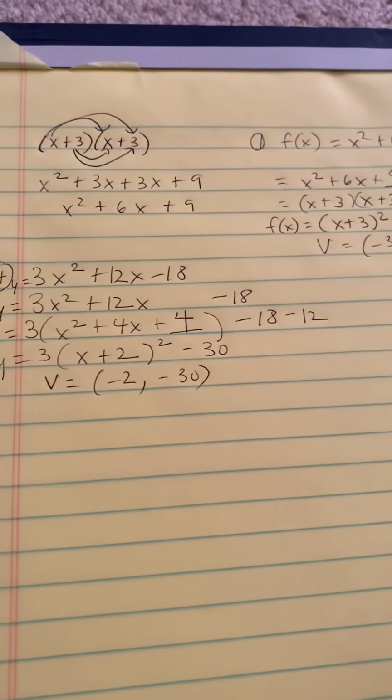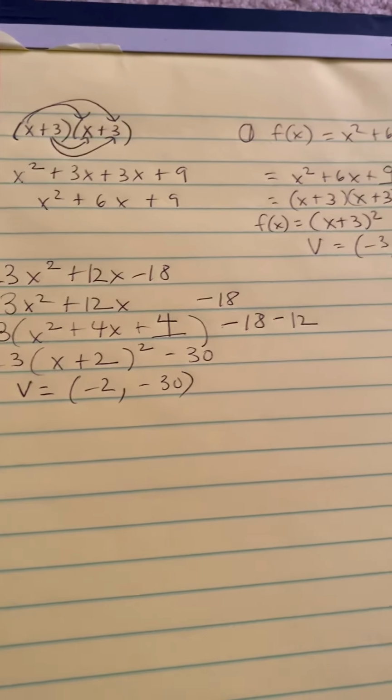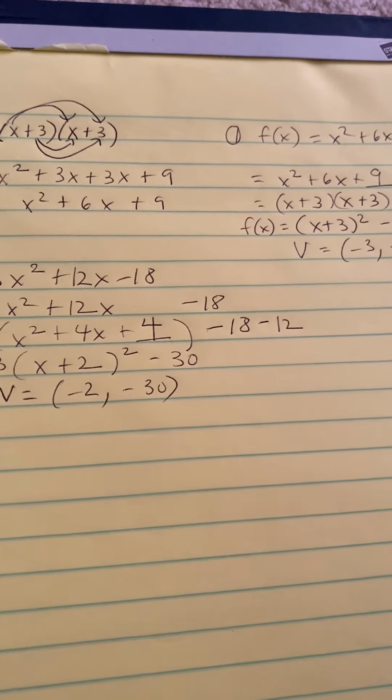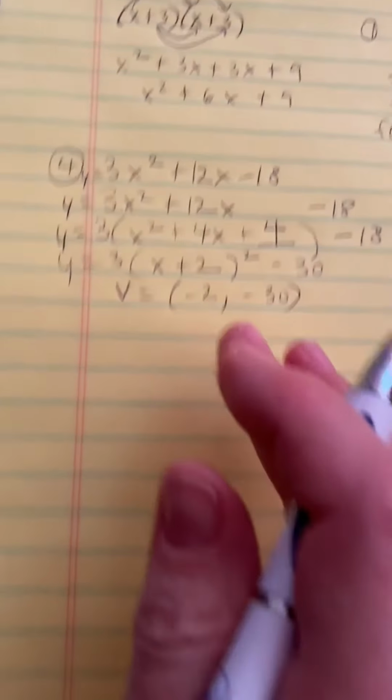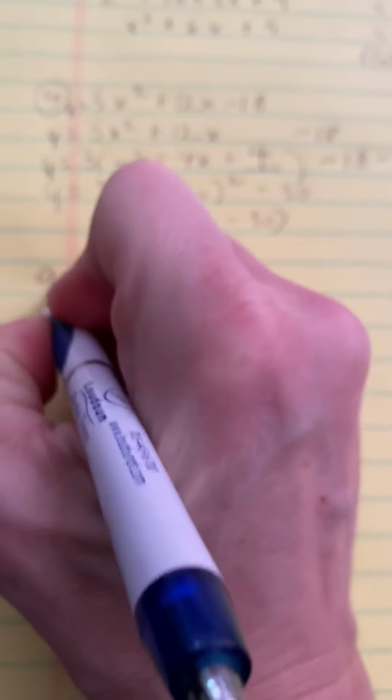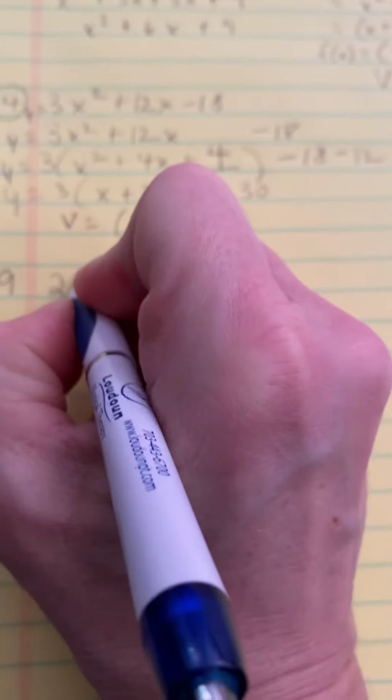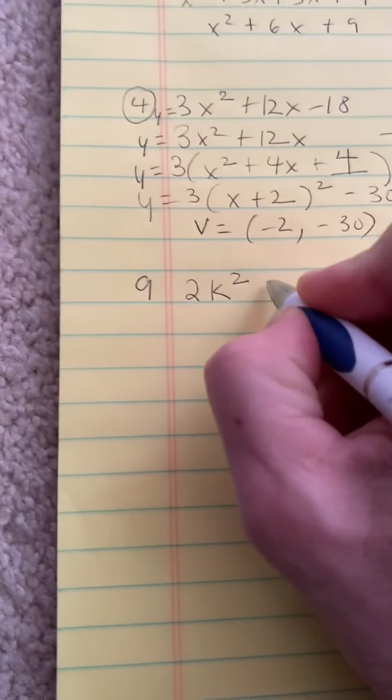The only other type of problem we have is when we have an equation, we have two sides. I'm going to do a more difficult one like number 9. Okay, so we've got 2k squared plus 16k equals negative 12. Gosh, the focus is terrible.